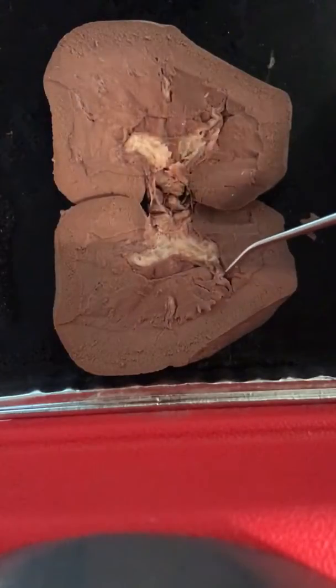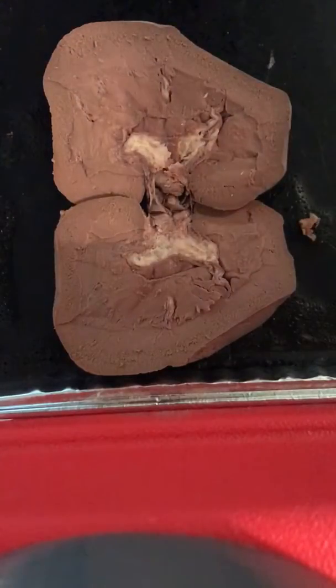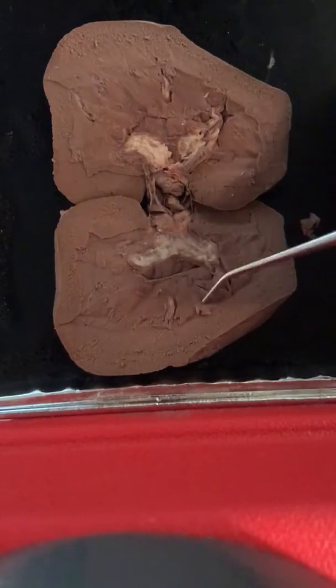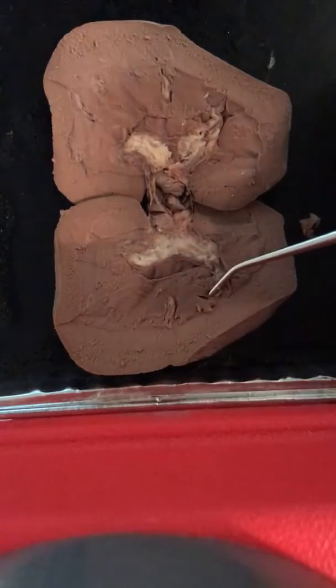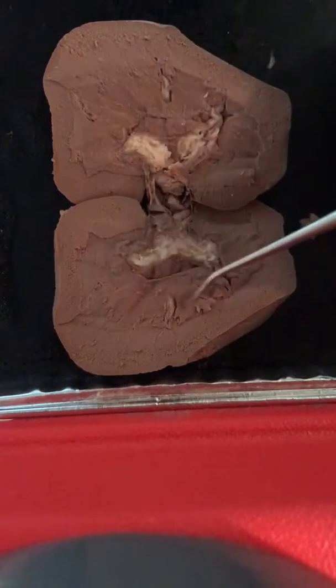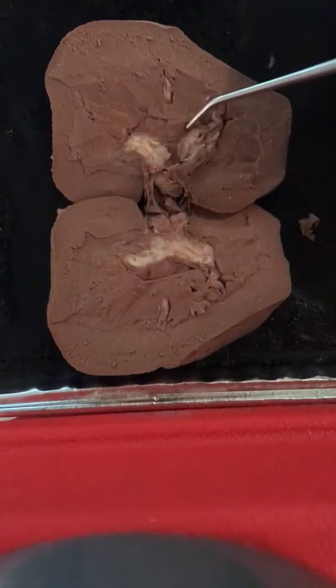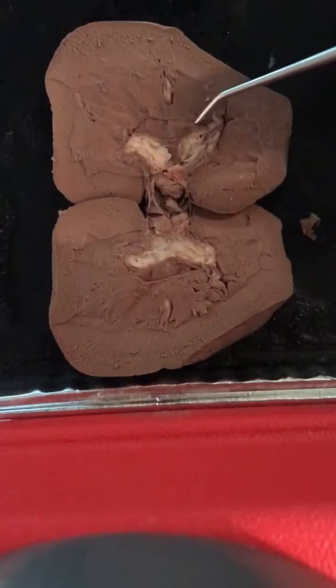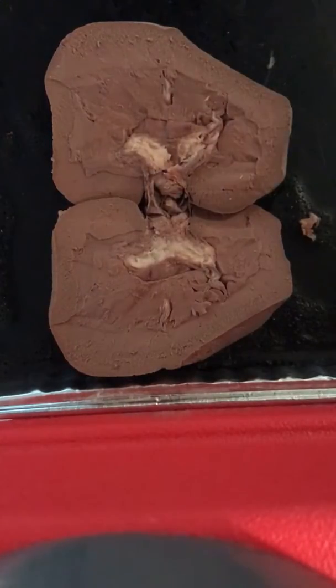But they help anchor the cortex, and these are in between the pyramids. Oh, excuse me. Those are the pyramids, and then the renal columns are in between there. And the renal pyramids are cone shaped, and they transport urine from the cortical part of the kidney. The renal papillae are kind of underneath here. You can kind of see it better over here. They're kind of horizontal, and they empty urine into the minor calyx.